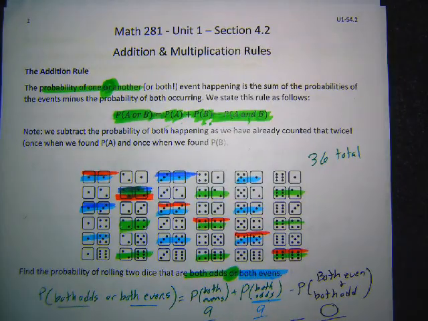So that's it for 4.2. We're just finishing, we're moving on through probability. We've got a couple more sections of probability to go, and then we'll be done with this chapter. So I'll see you on the next one.